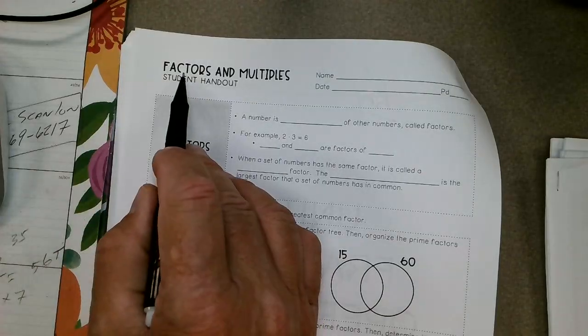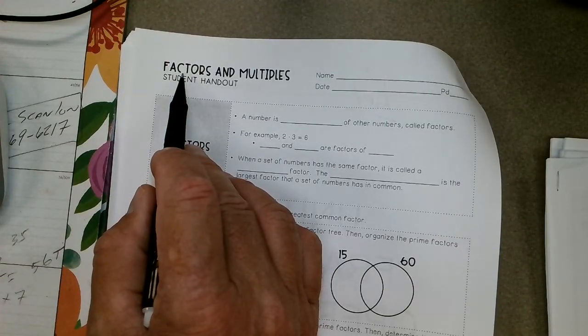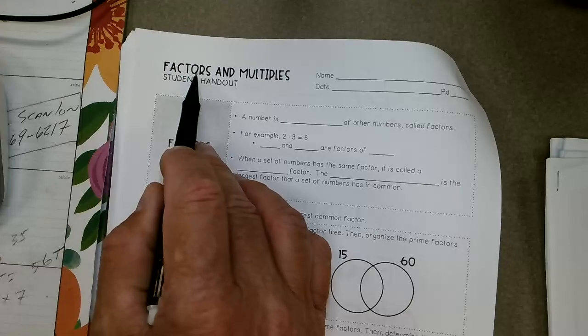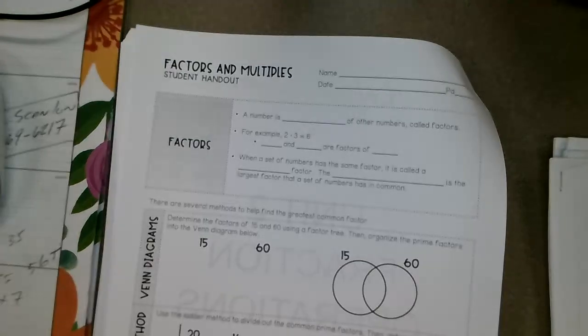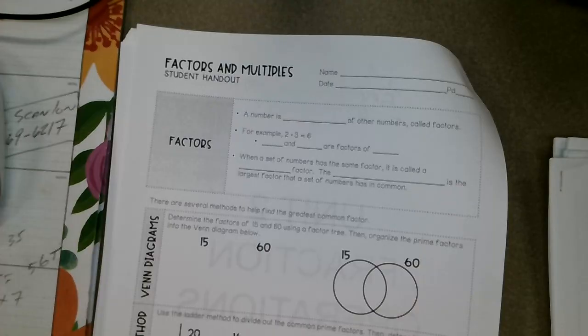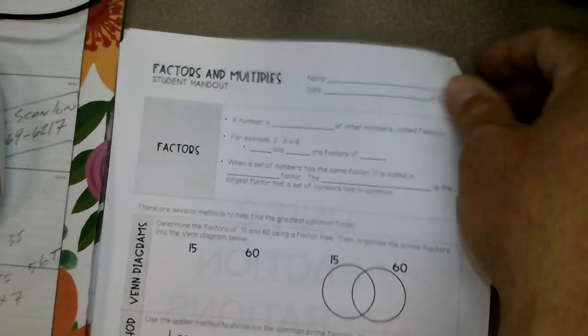Factors are numbers that make up a product, right? 2 times 3 is 6. 6 is the product, 2 and 3 are the factors. Multiples are when you count by a number. If I wanted to know the multiples of 2, I would count by 2's: 2, 4, 6, 8, 10, and so on. If I want the multiples of 7, 7 times 2 is 14, 7 times 3 is 21, and so on. That's the difference between those two things.